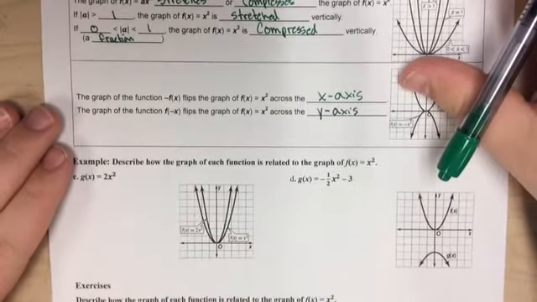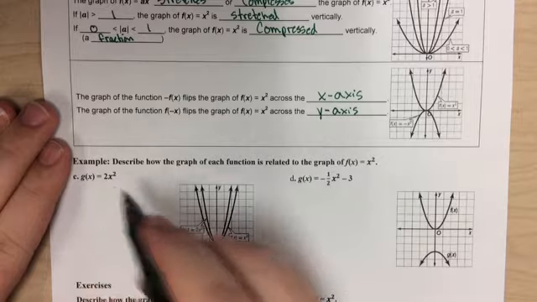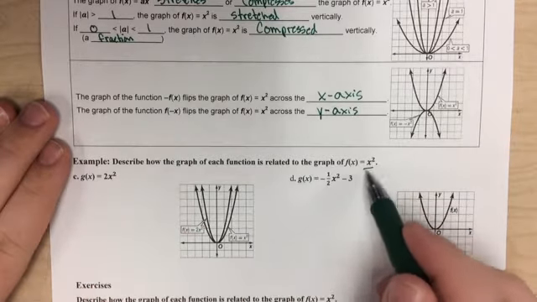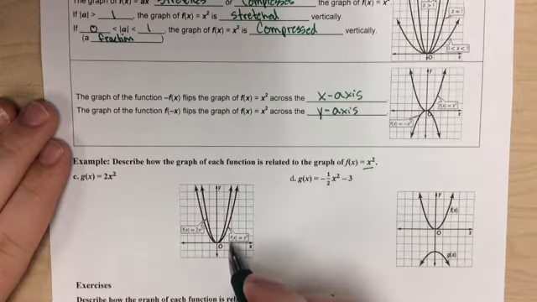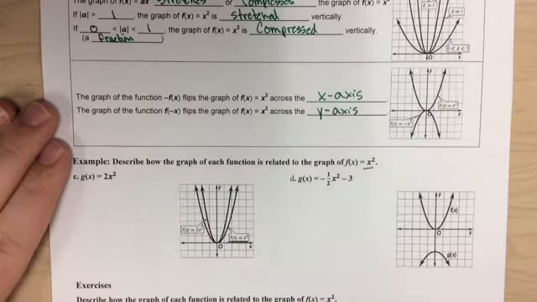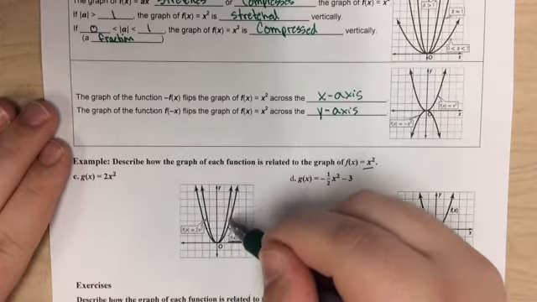So we're going to look at this first one. We have g of x equals 2x squared, and how did it change from x squared to 2x squared? We have our original function f of x equals x squared, and you notice how we have the 2 out in front.